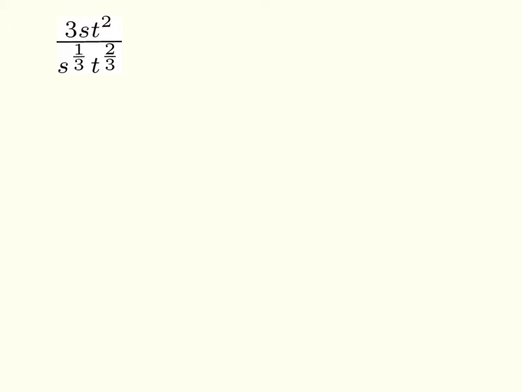Okay, let's start with this one. So the 3 doesn't have a pair. That's when you do the basis. So let's work with this using the properties of exponents. You know that if they are divided, you need to subtract the exponents.